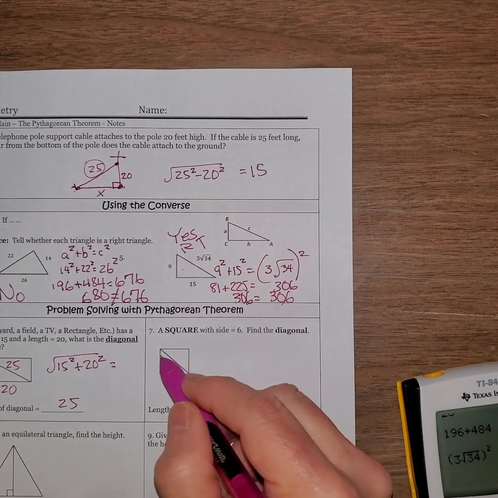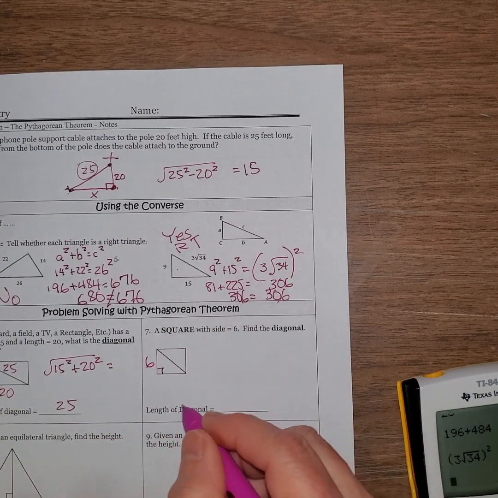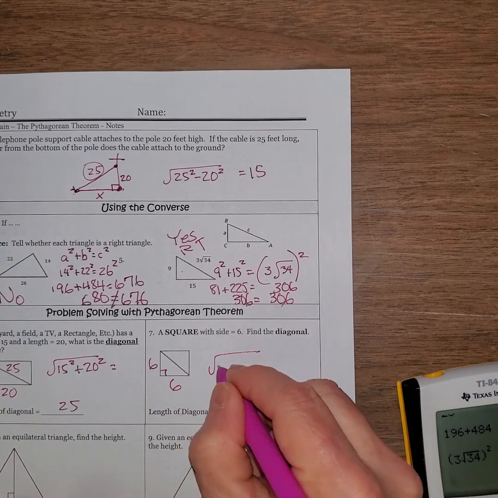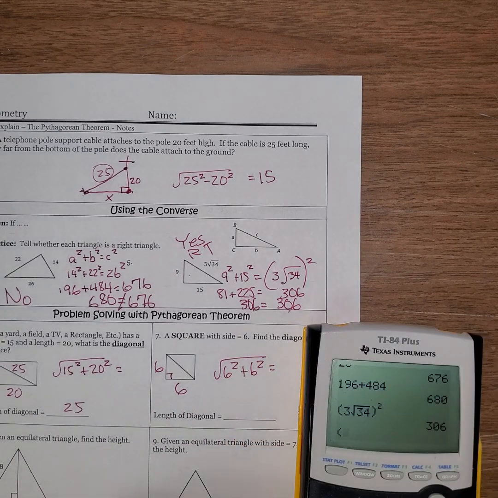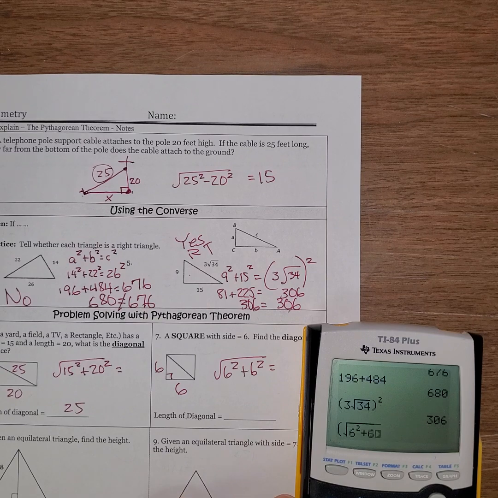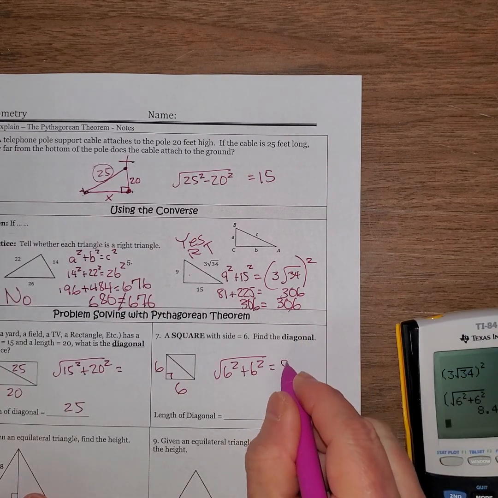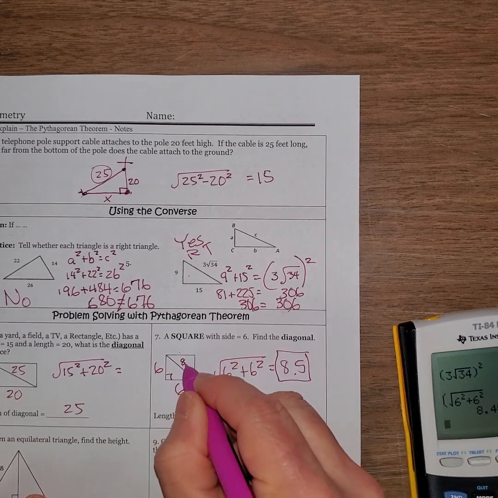A square has a diagonal and it's a right triangle, and if they tell you one side, then they've told you all of them. So this is a 6 and this is a 6, so you do the square root of 6 squared plus 6 squared, and that'll give you a decimal. Let me see. Second, radical, 6 squared plus 6 squared is 8.48. I'll say 8.5. So that's the diagonal distance, 8.5.